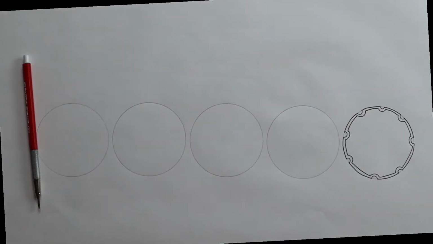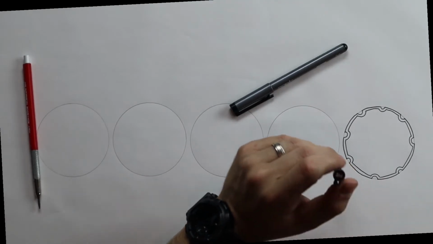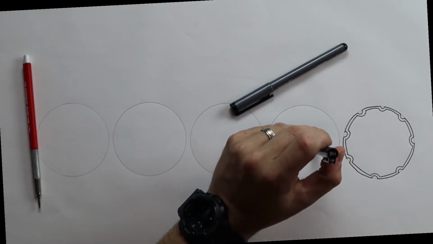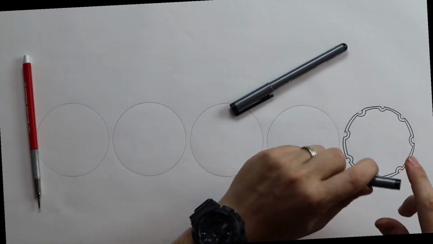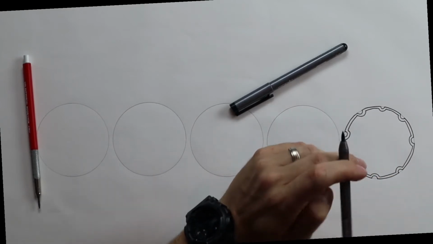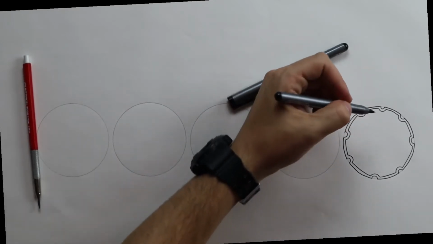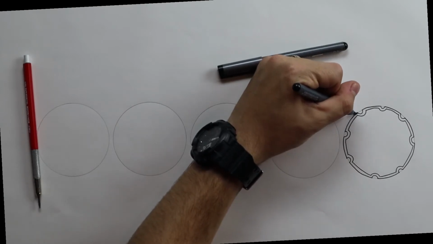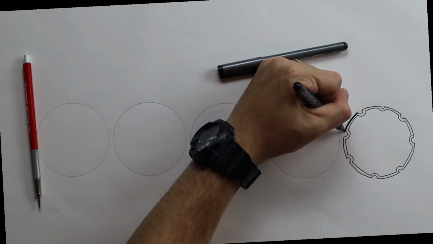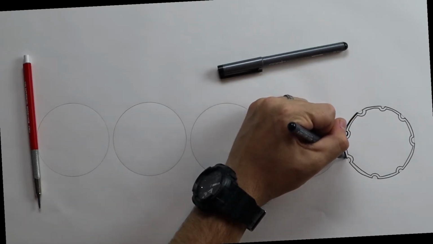Okay, so now here I'm going to stop and get my larger dimension pen. This is a BM value, so it has a brush to it, which makes a much nicer, wider line. And so I'm going to go back over my initial line to make it a much thicker line. You can see how much thicker that is, and I'm just tracing exactly what I did.